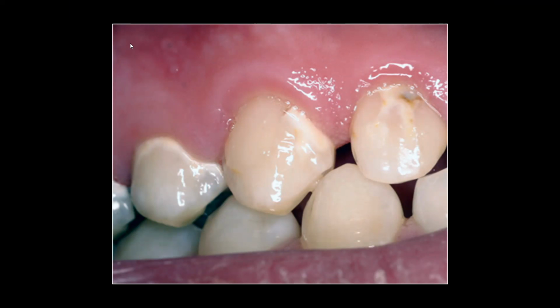Cervicals. Do you remember hypocalcification? Hypocalcification, white spots. White spots are one thing. The location of them is going to tell you demineralization as well as hypocalcification. Demineralization, look at the cervical aspect, look at the contacts.